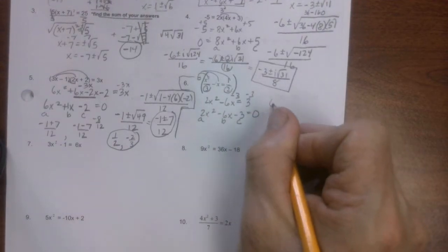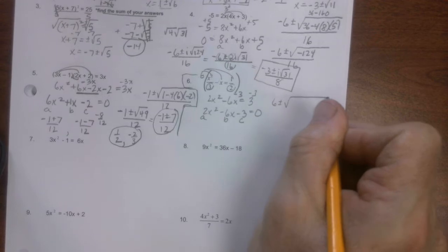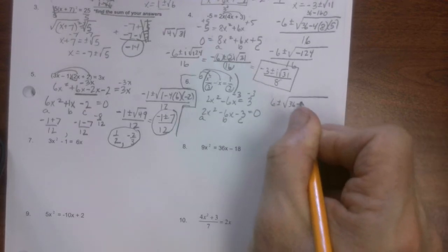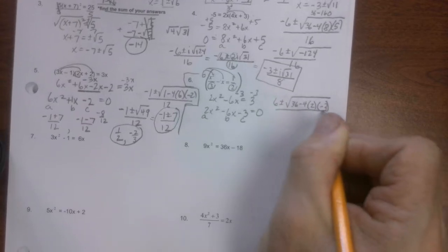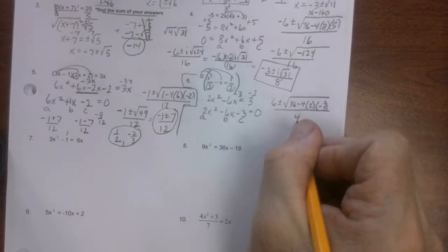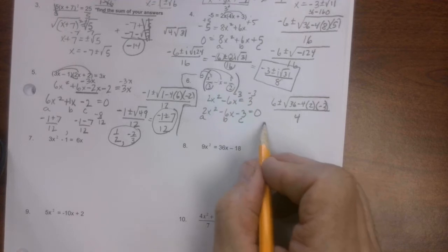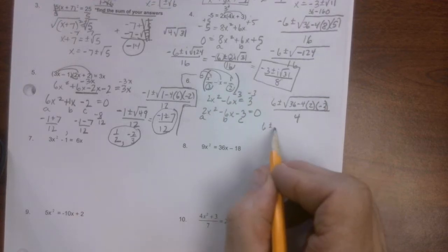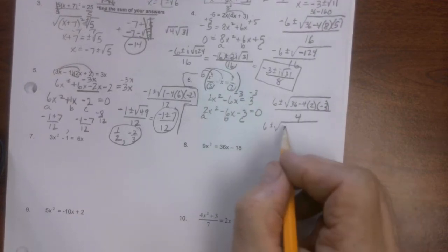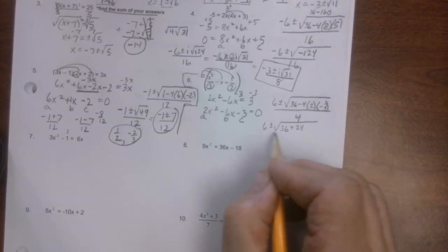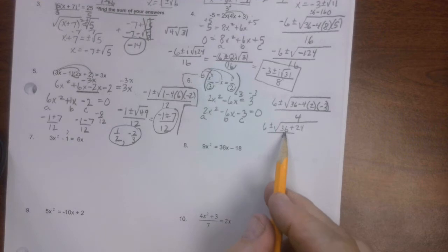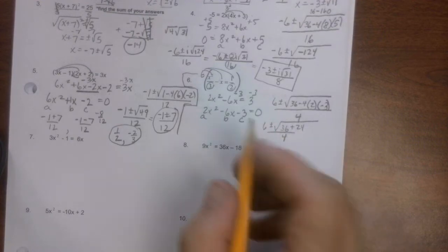Negative b, which would be 6, plus or minus the square root of b squared, which is 36, minus 4 times a times c, all over 2a, which is 4. So I'd get 6 plus or minus the square root of 36. 8 times 3 is 24, all over 4. 36 plus 24 is 60.